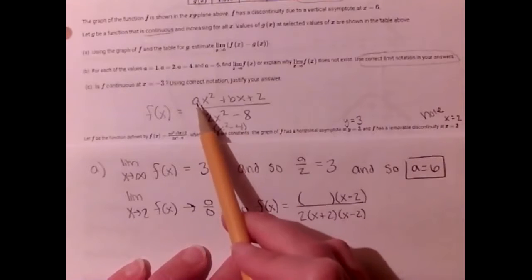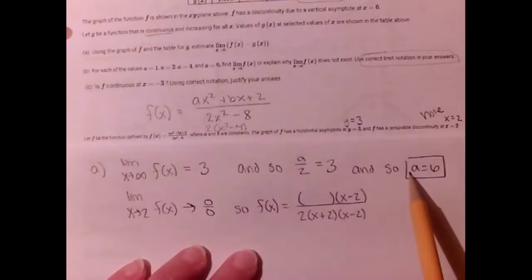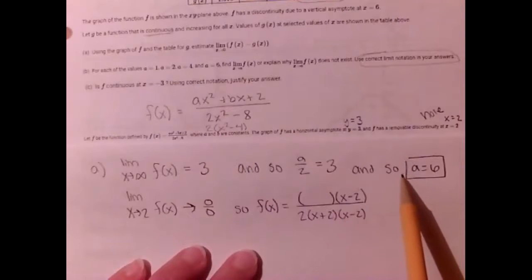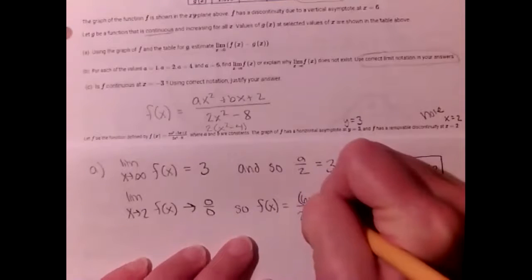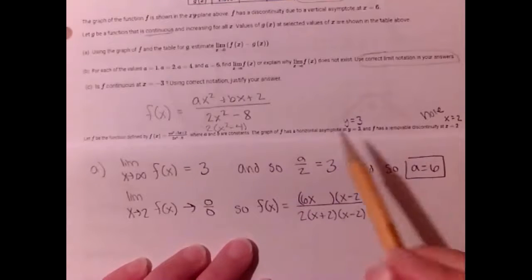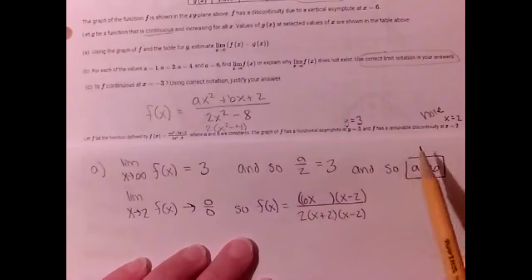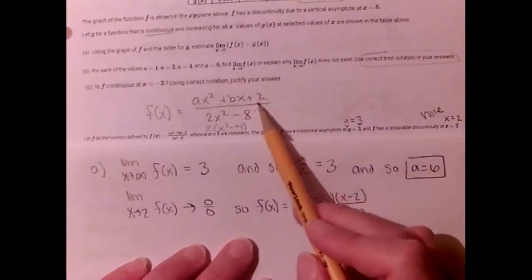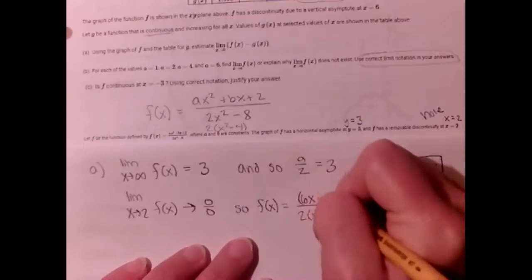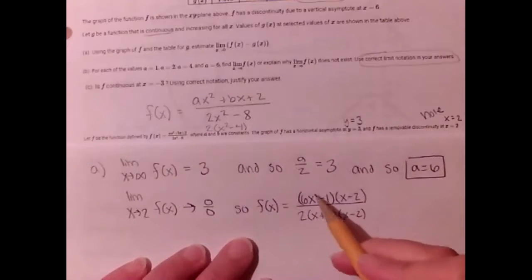Also, we said a was, what did we say a was? A was 6. So this is going to have to be 6x. Sorry, my brain kind of shut off for a second. You said A was 6, right? And then in order to end up with a positive 2 here at the end, I'm going to need this to be a negative 1. Negative 1 times negative 2 would give me a positive 2.